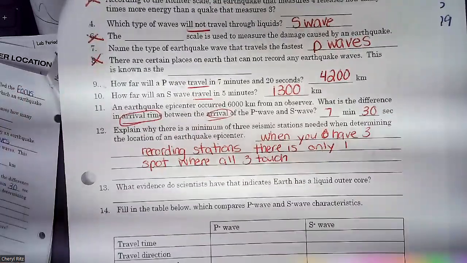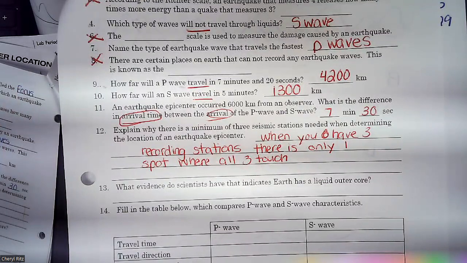If you have 2 seismic stations, there's 2 places they touch. So when you have the 3, you can narrow it down to 1 exact location.